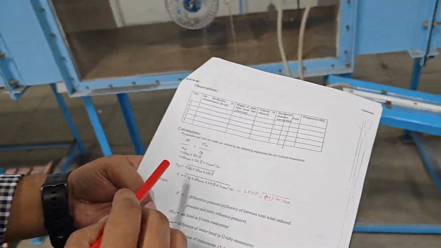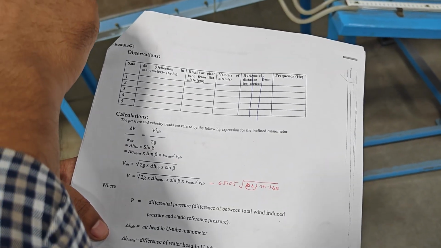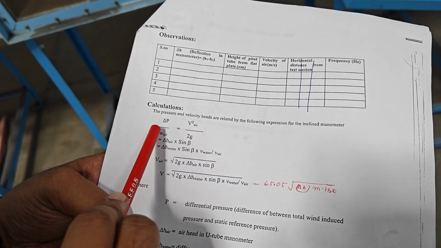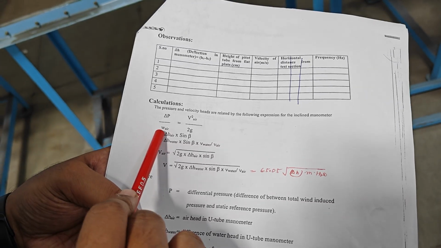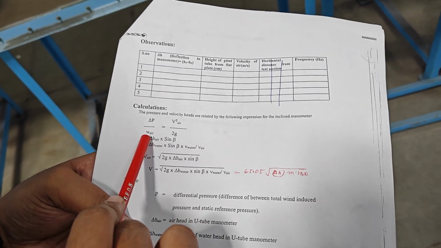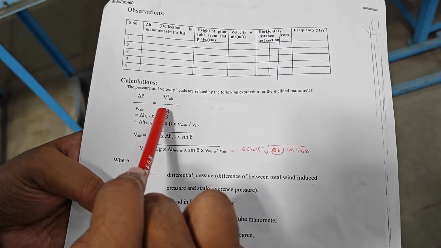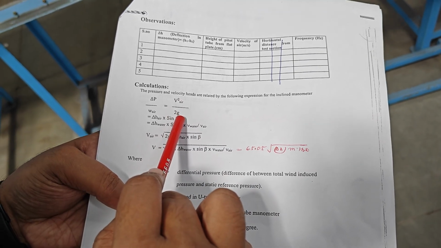So if we apply Bernoulli's equation at these 2 points, one is the stagnation point and the other the static point, it means delta P by W of water, where W is the specific weight rho g, is equivalent to V square by 2g.